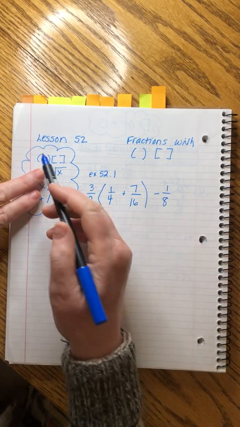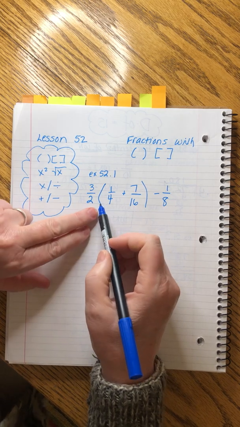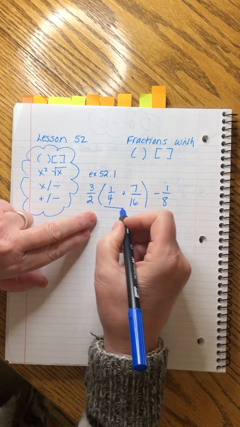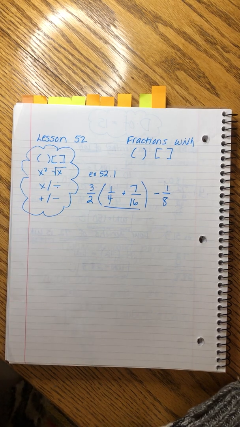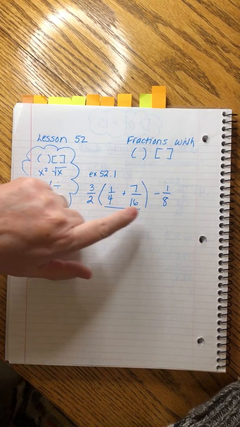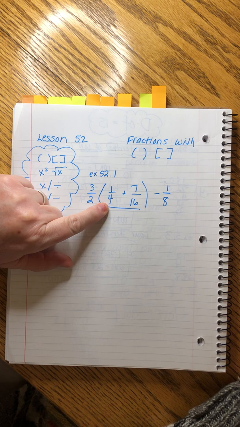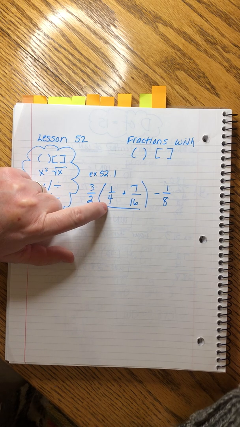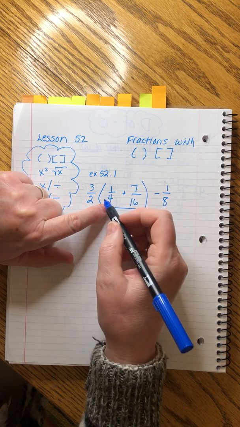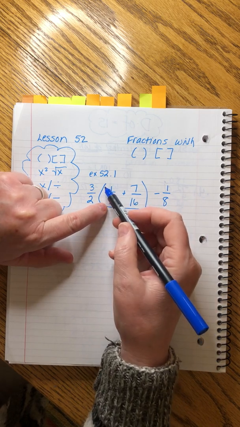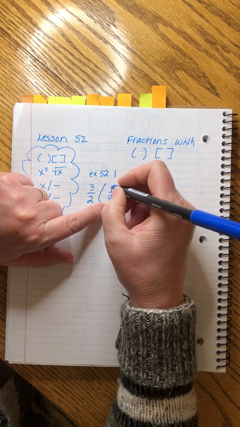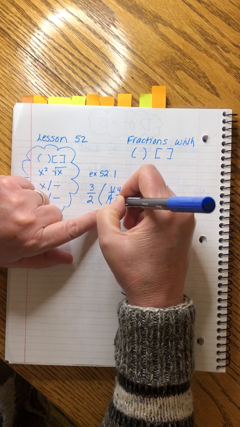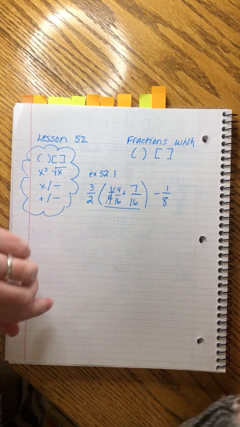So the first thing we're going to do is symbols of inclusion. So we look for them. Oh, here they are. So we need to do the work inside first. Okay, now I see I have to add these, and we do have a denominator issue. So I'm going to see if I can quickly convert this to make it match. And I can see, oh yeah, 4 goes into 16. I'll just multiply this by 4 over 4. And that will give me 4 over 16, right? That I can easily add.